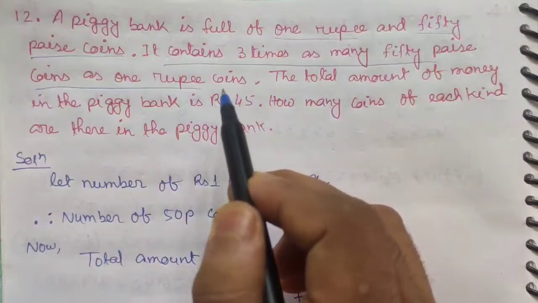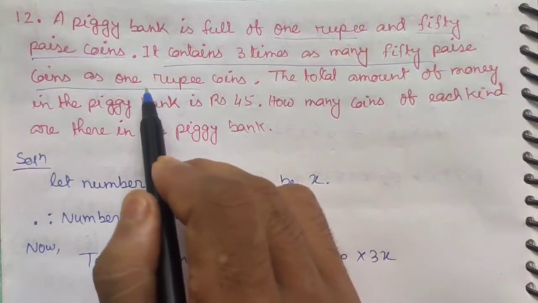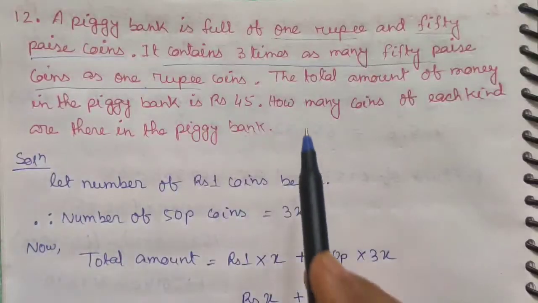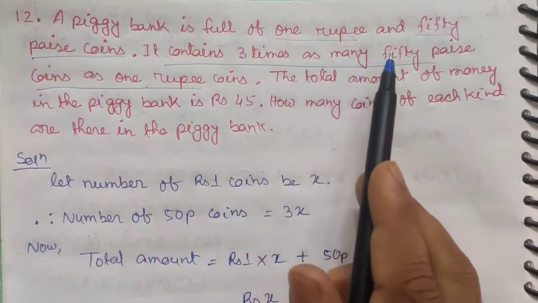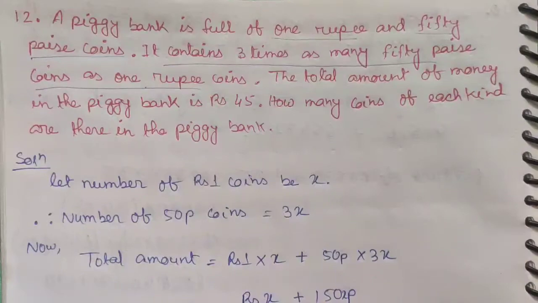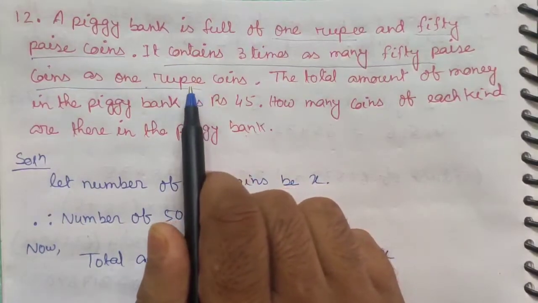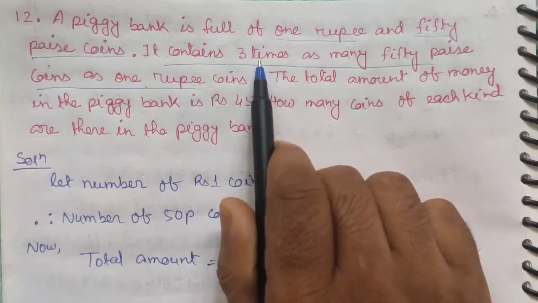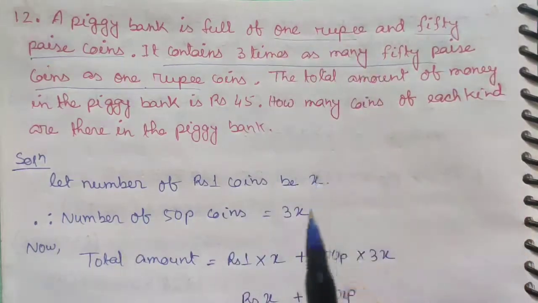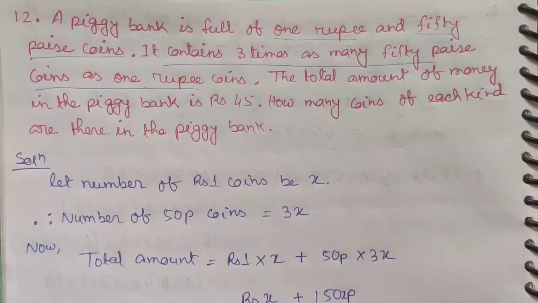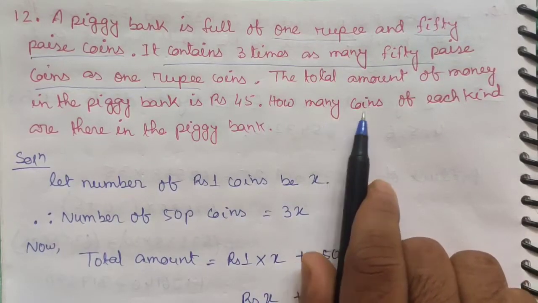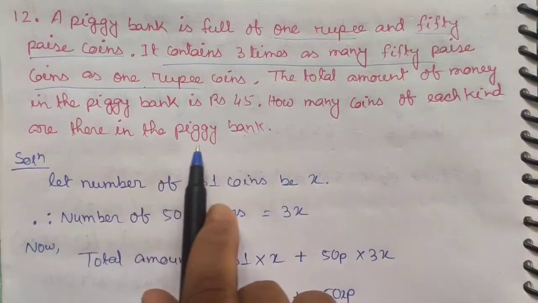Means what? If we consider the 1 rupee coins as x, then it contains 3 times as many 50 paise coins. Suppose there are x number of 1 rupee coins, right? Then there will be 3x of 50 paise coins. Clear? Okay. After that we will find how many coins of each kind are there in the piggy bank.